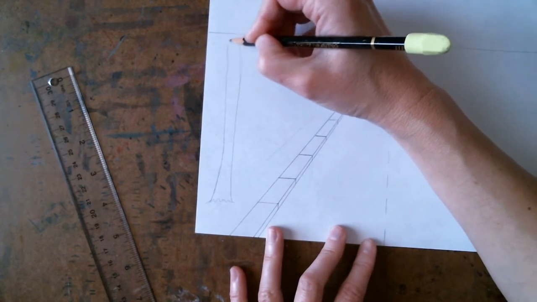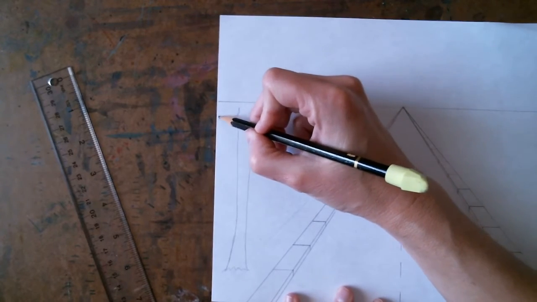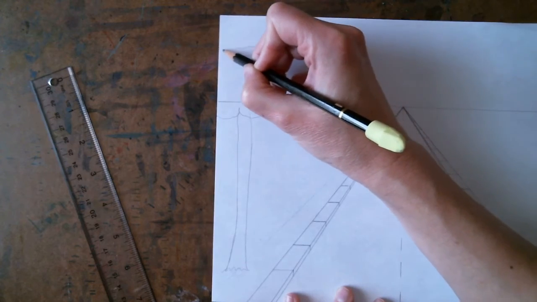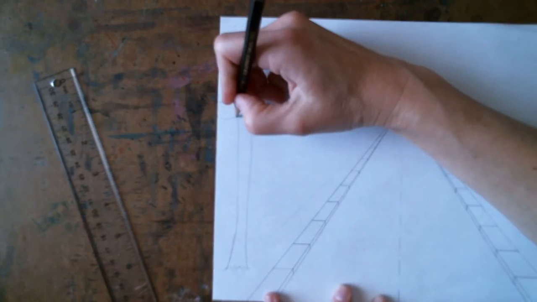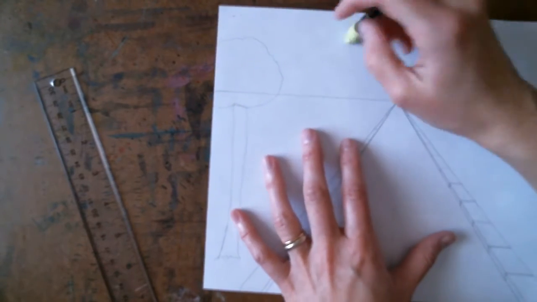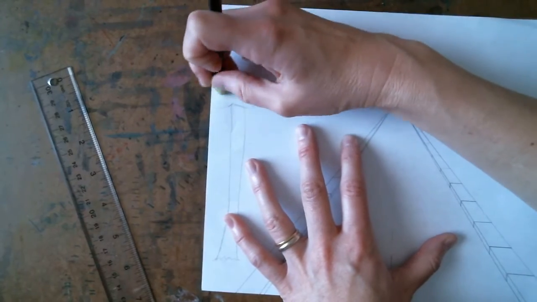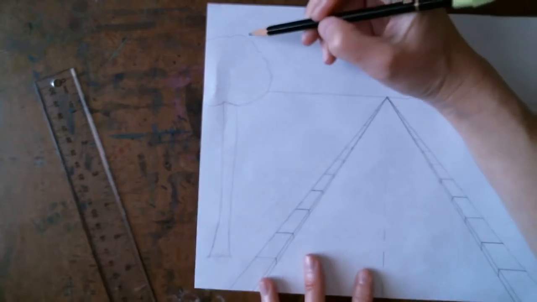Make it tall, come all the way up over my horizon line, and then I can put the top of my tree. And then I can erase that because that's kind of funny looking. And then you can erase your horizon line in that apple tree. So this is how tall I want my tree.